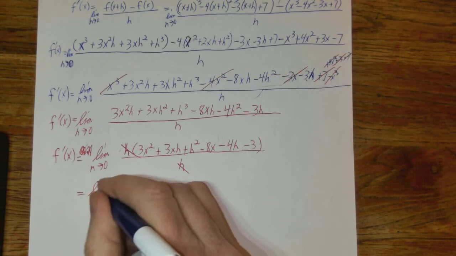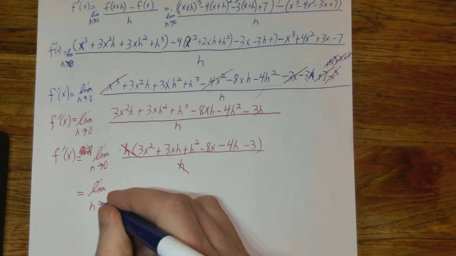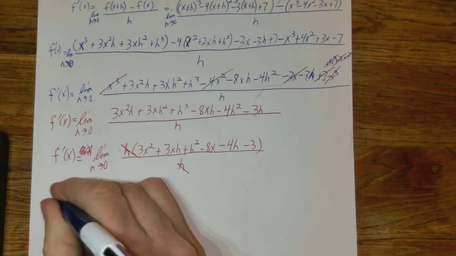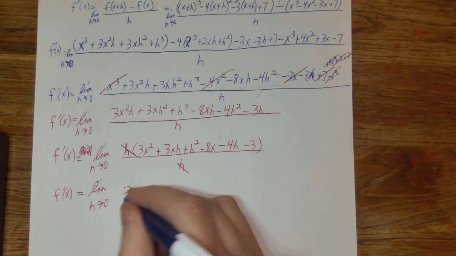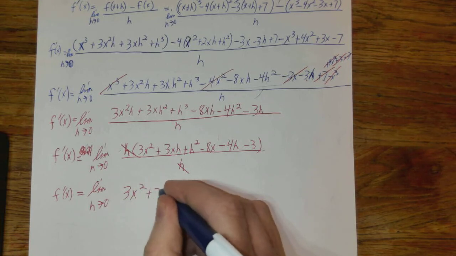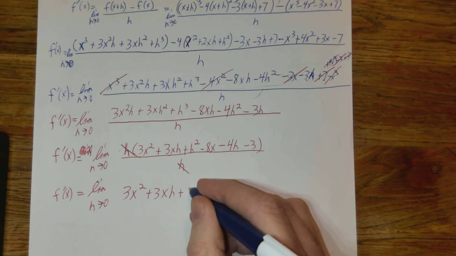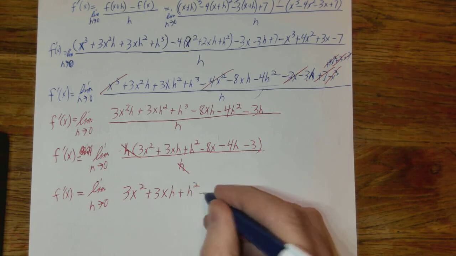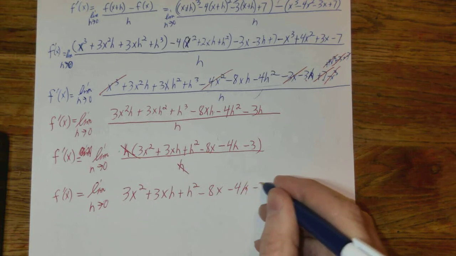And that is the limit as h approaches 0 of the derivative still, right, of 3x squared plus 3xh plus h squared minus 8x minus 4h minus 3.